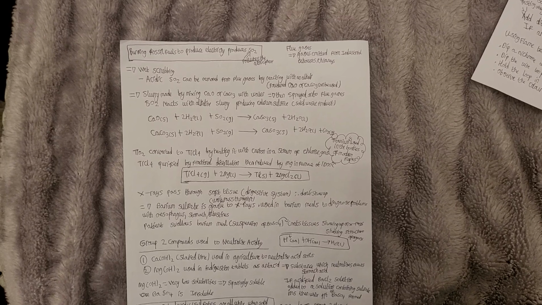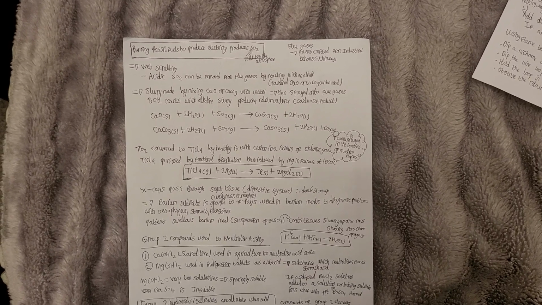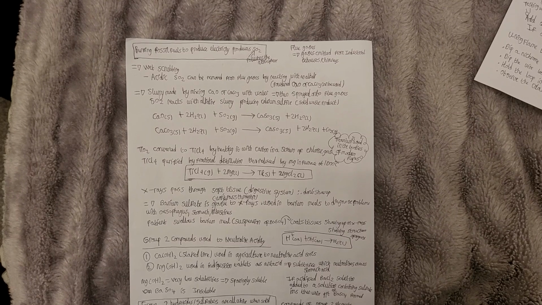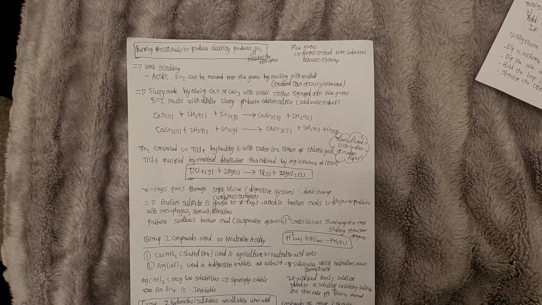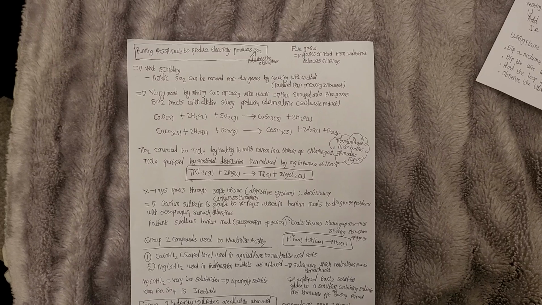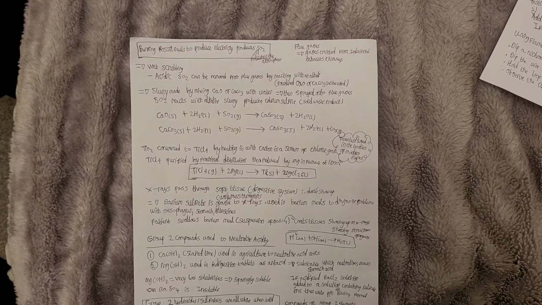CaO solid plus H2O liquid plus SO2 gas form CaSO3 solid plus H2O liquid. CaCO3 solid plus H2O liquid plus SO2 gas form CaSO3 solid plus H2O liquid plus CO2 gas.